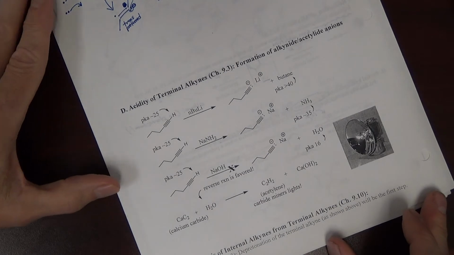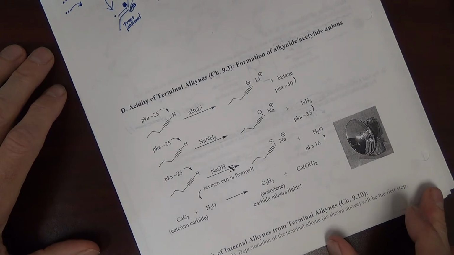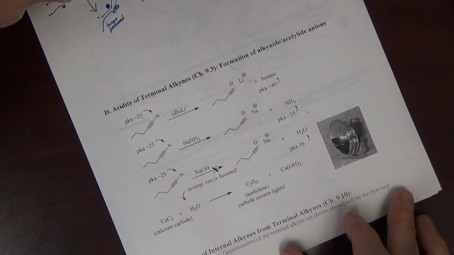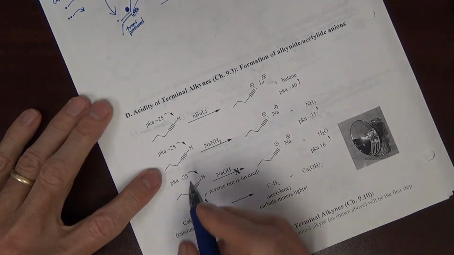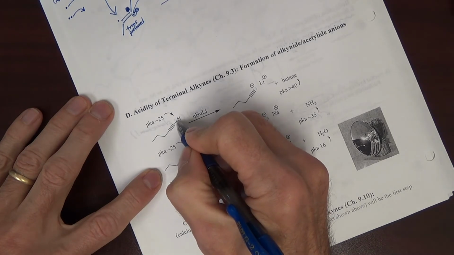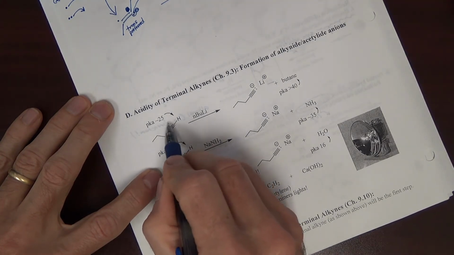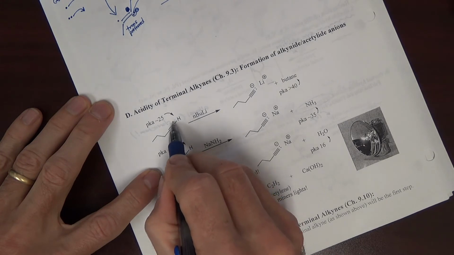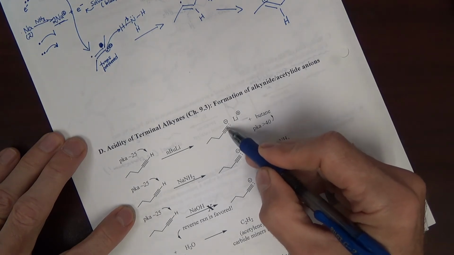The last topic on this handout is acidity of terminal alkynes. I think I'll go ahead and cover this here, and this will finish up this handout. If you remember from hybridization, the H on an alkyne has some acidity. The pKa is about 25. Now that's very weakly acidic, but it's more acidic than an alkene or an alkane hydrogen. We can deprotonate this, and we can make the resulting conjugate base, the so-called carbanion.